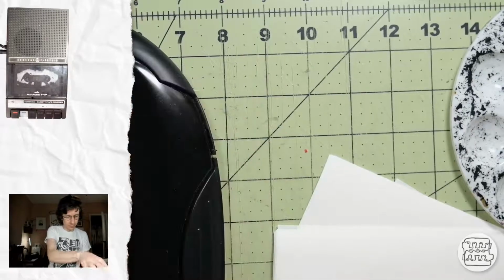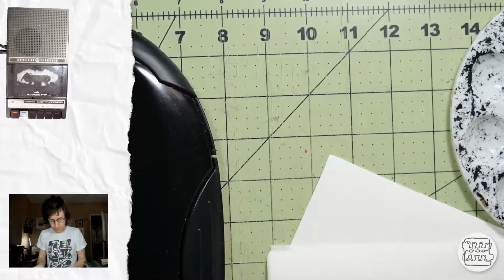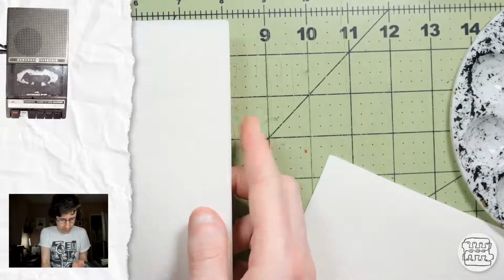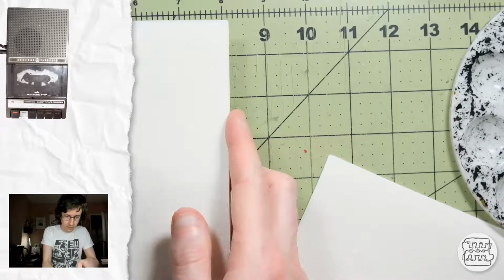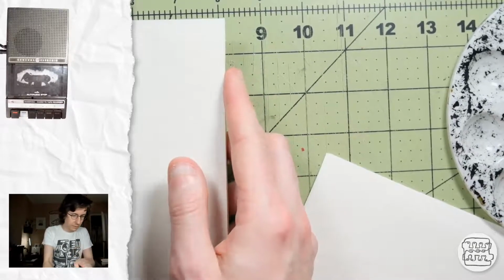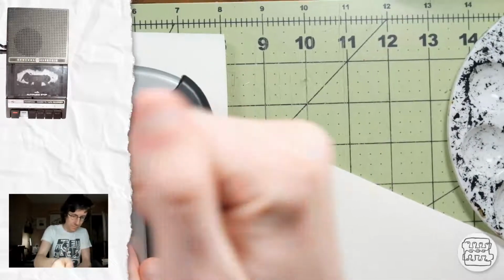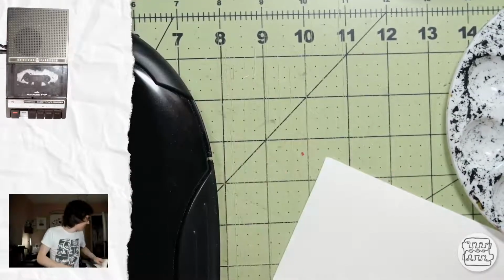I'm thinking about zooming out for this part, but we're getting closer to being done. So don't really need to have that element. That was a little bit more violent.